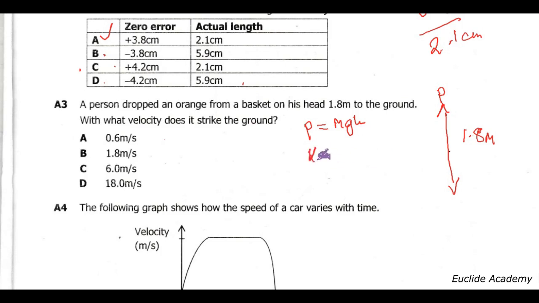So kinetic energy, we know that it is half mv squared. So at the end of it all, these should be equal.